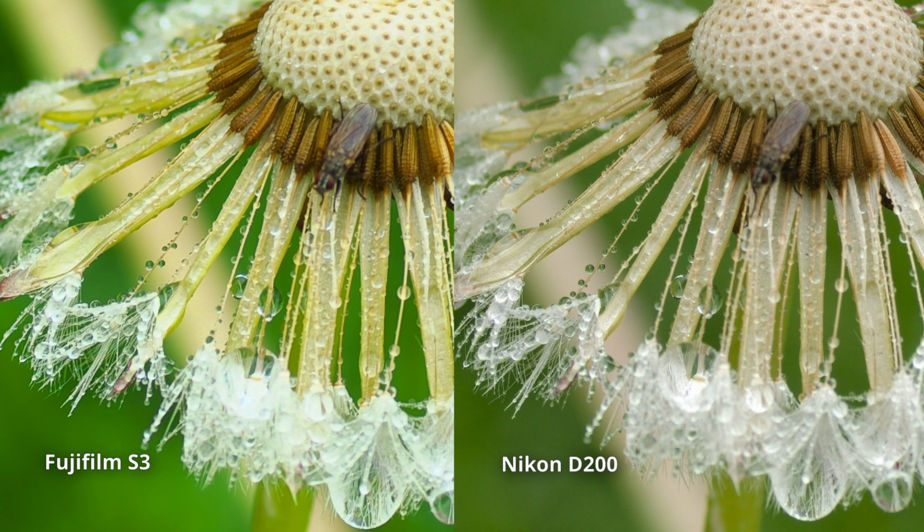Again, in this particular photo, we'll look just at the water droplets. You can see that on the D200 image there's just more pop in the droplet than on the S3. Now, in the next set of images, we'll just have a look at the images that I took side by side, the S3 versus the D200, and you can, again, judge for yourself what you think.